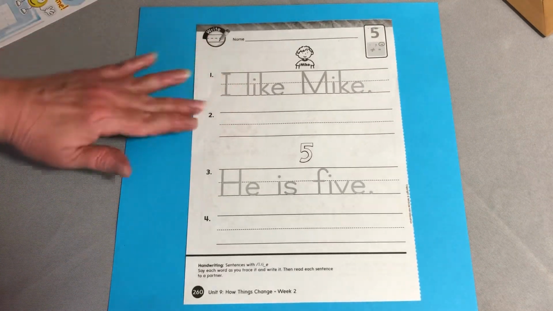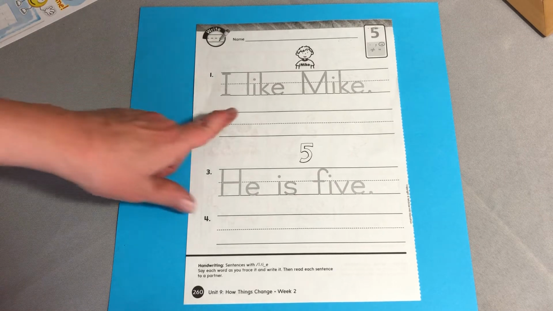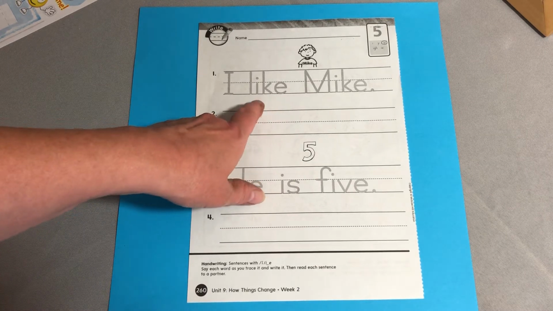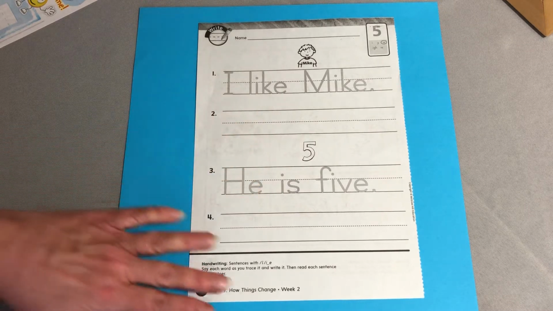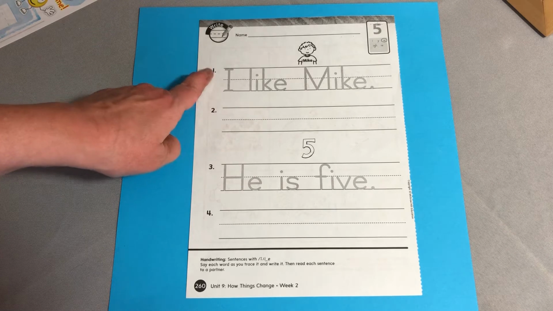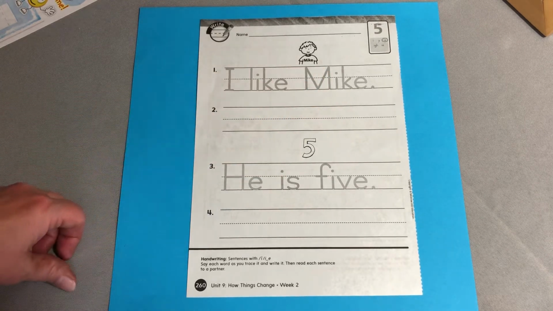All right, and turn your paper over. And here are some sentences for you to write. They're very simple sentences, but it's good practice because these sentences have words with the long I, silent E pattern, like the word like that you have been practicing for a really long time. One of our first Fast as a Snap sight words. This sentence next to number 1 says, I like Mike.